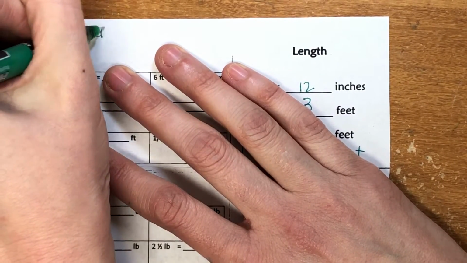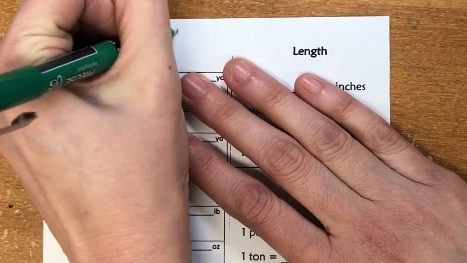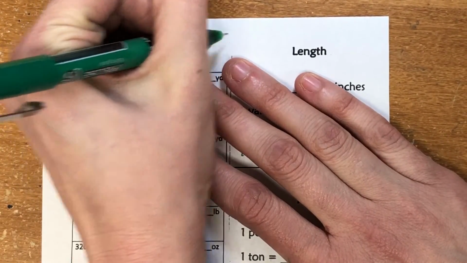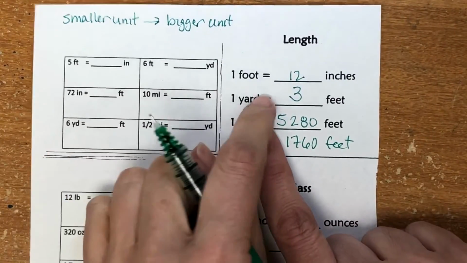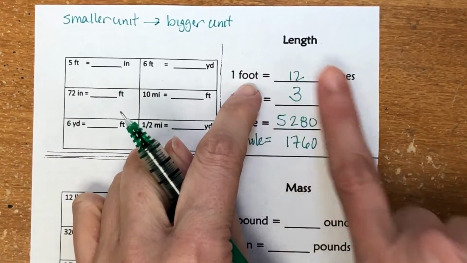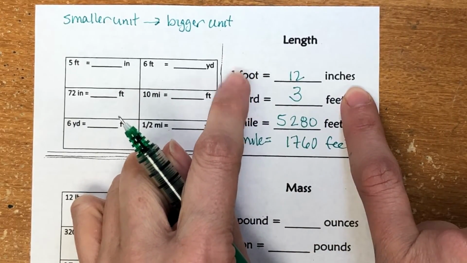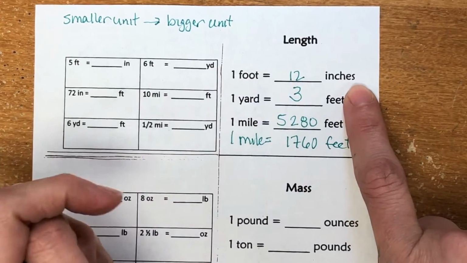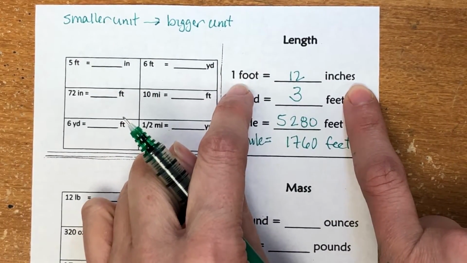So when you're converting one unit to the other, if you are going from a smaller unit to a bigger unit, okay? So for example, foot and an inch. A foot is bigger than an inch, okay? So foot is bigger than an inch. Inches is a smaller unit. Feet is the bigger unit.